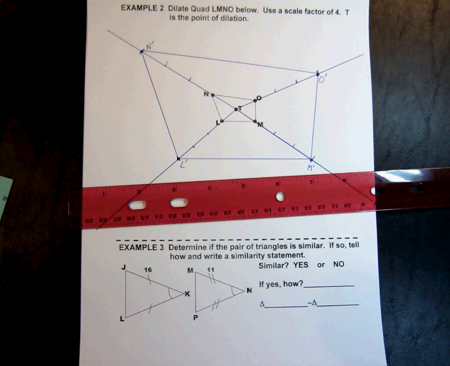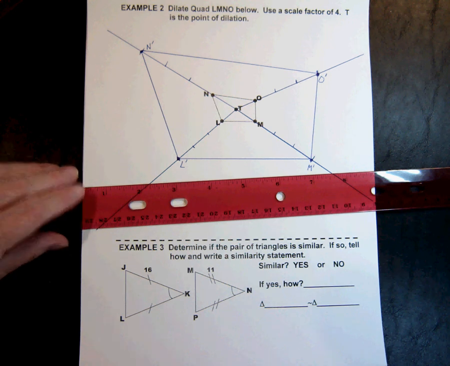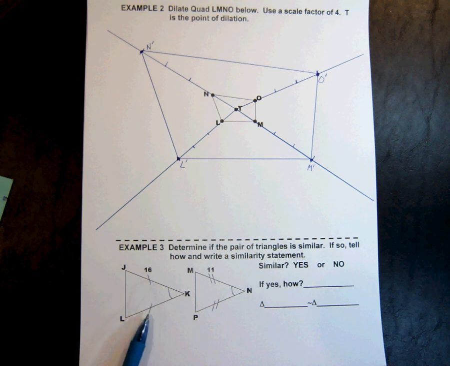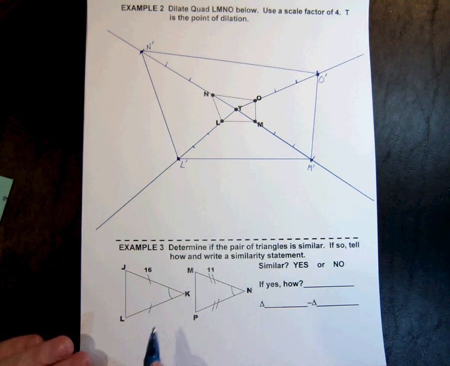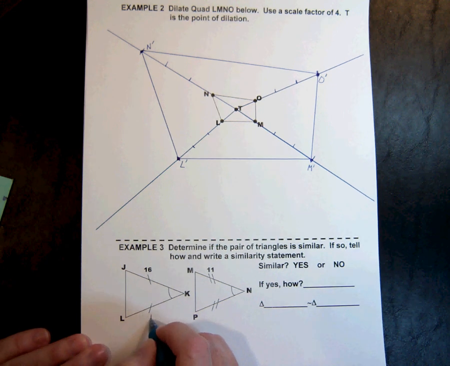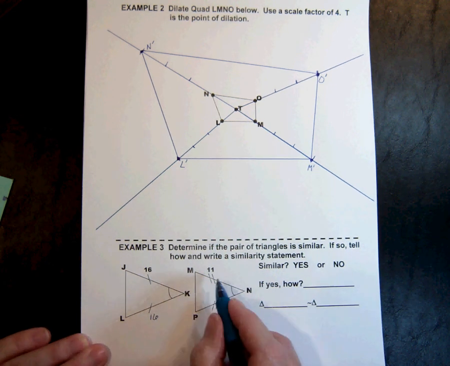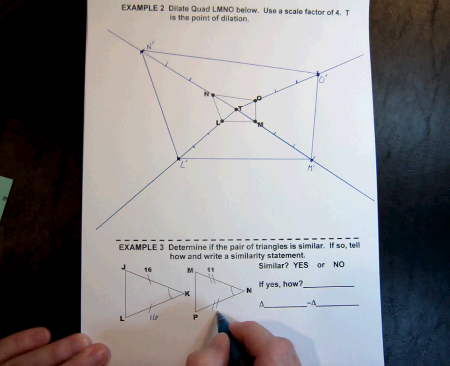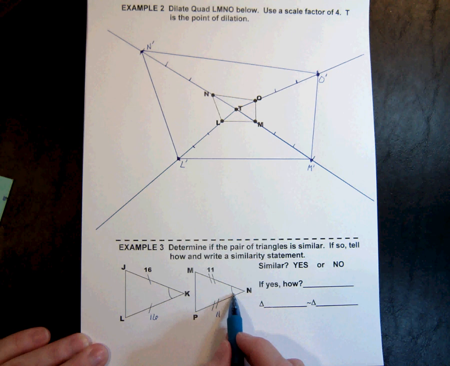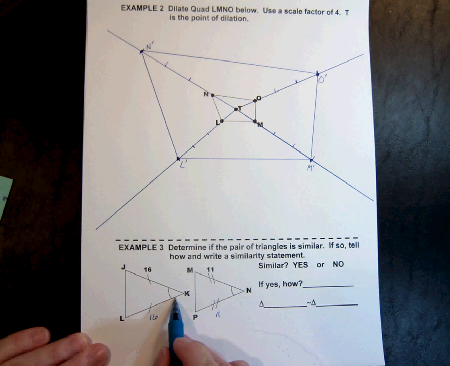If you're looking at a pair of triangles and we want to tell if these are similar, notice all the tick marks for these. This is congruent to that. So this is considered an isosceles triangle, because that would also be 16. If this is 11, then this is also 11. And then they share an angle that shows congruent.